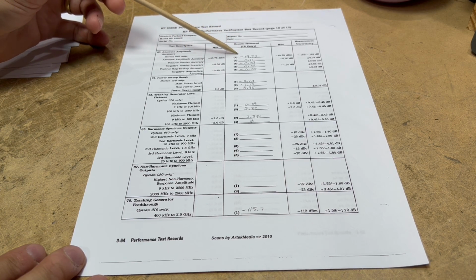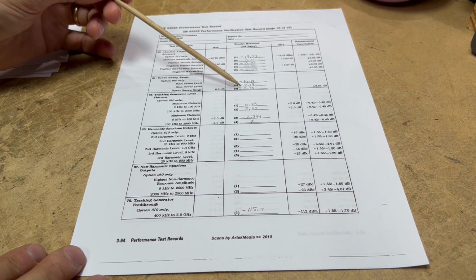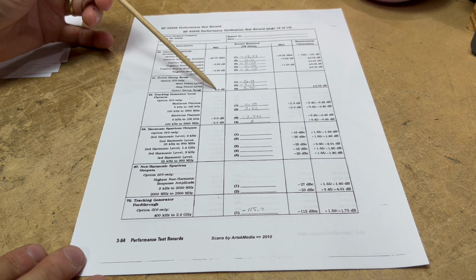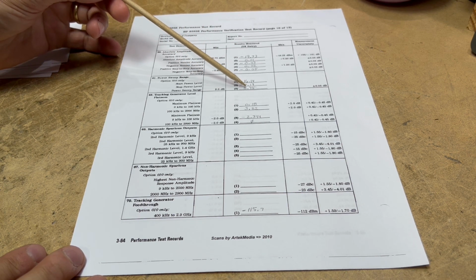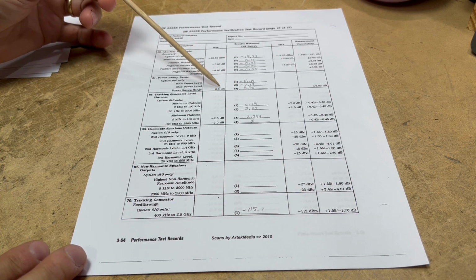So the amplitude accuracy was fine, no issues there. The power sweep was just slightly under at 8.95 dB. The spec was 9 dB. I will accept that for now. I might try to go back and make some adjustments, see if I can get that, but it's pretty close to where it needs to be.